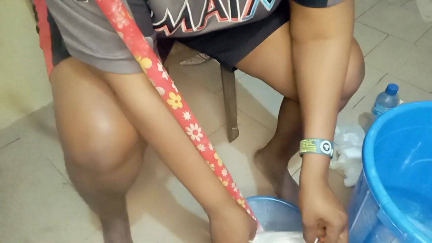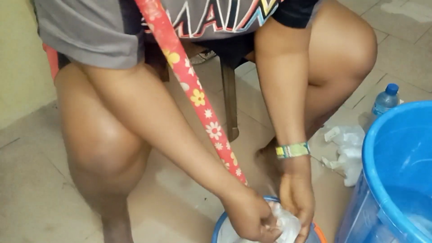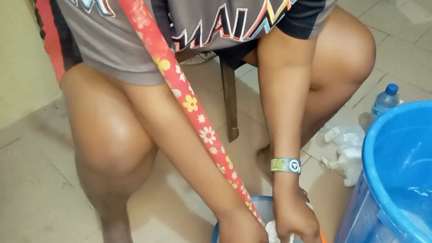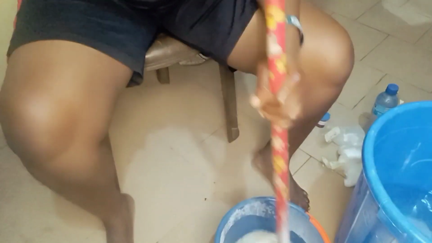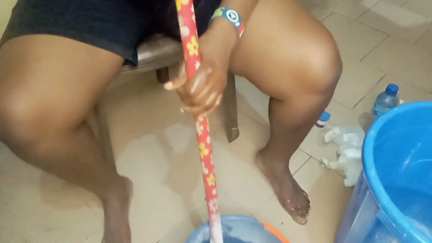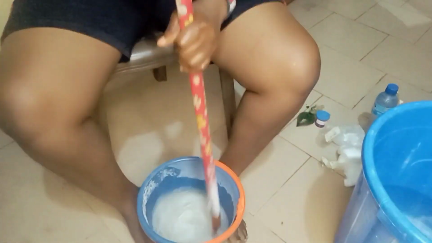Make sure you have a rag close to you for your leg or for your hand, in case you want to wipe, because as you're mixing all these chemicals, they are very harsh. It might be slimy when it touches the ground. So make sure you're using clean water to do your soap.